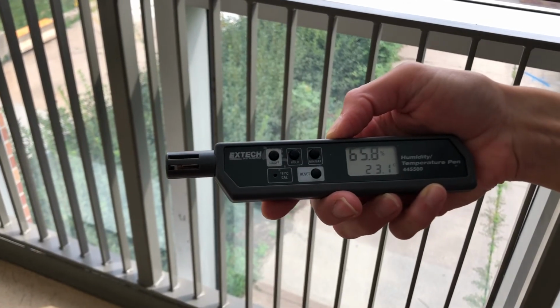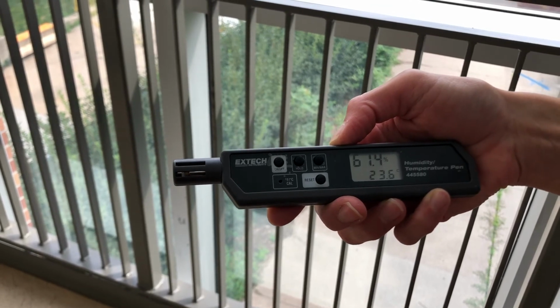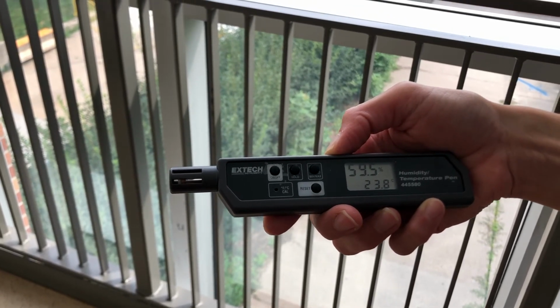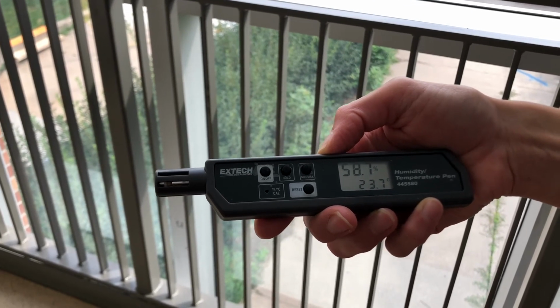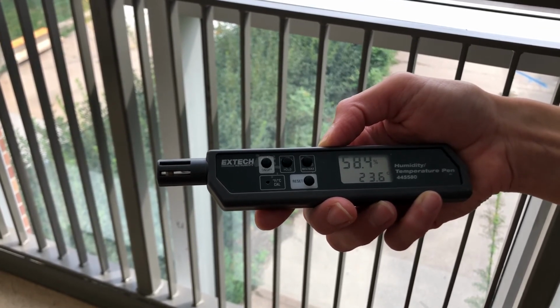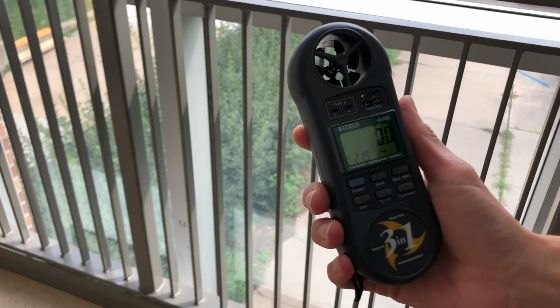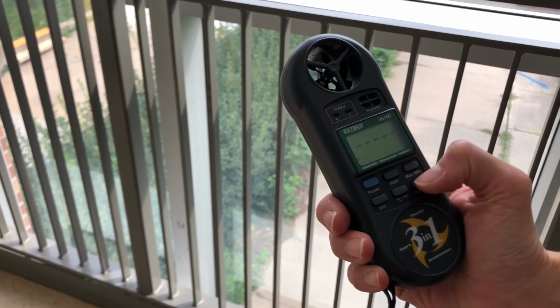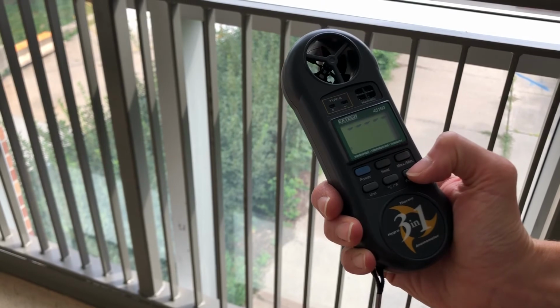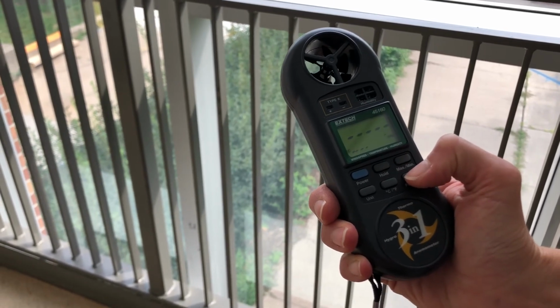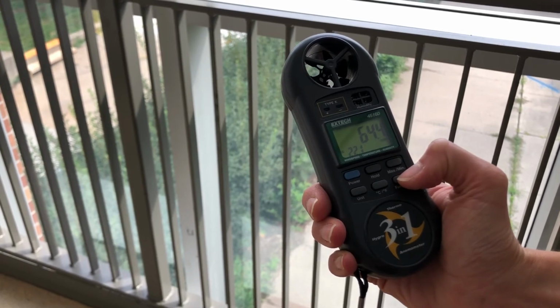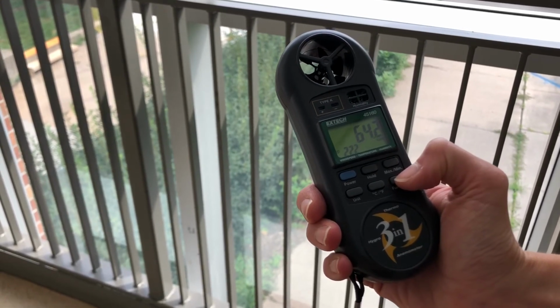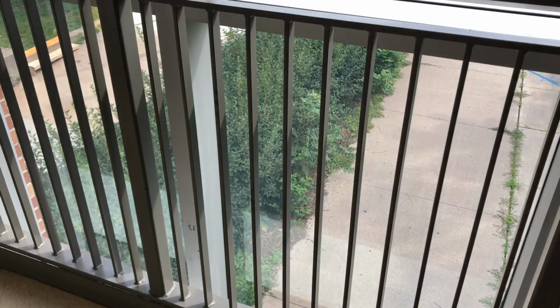The temperature pen is showing a relative humidity percent of closer to 60% with a temperature of 23.6. Still no air velocity. 0.1 degrees Celsius and just over 64% relative humidity.